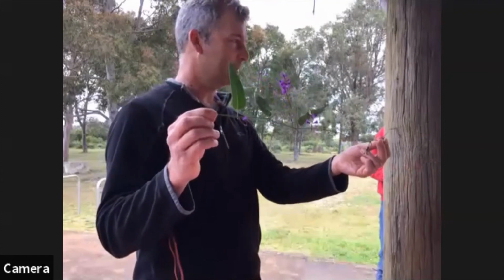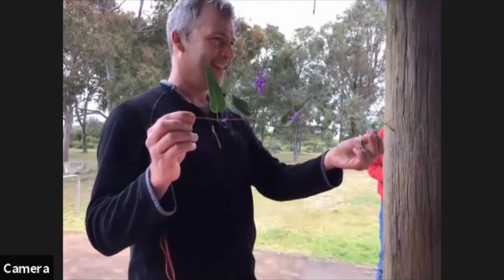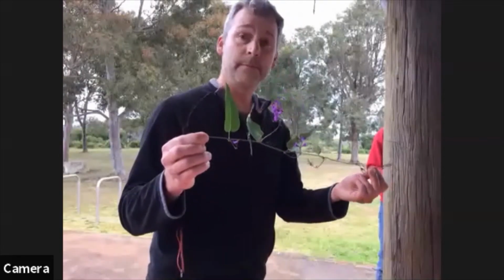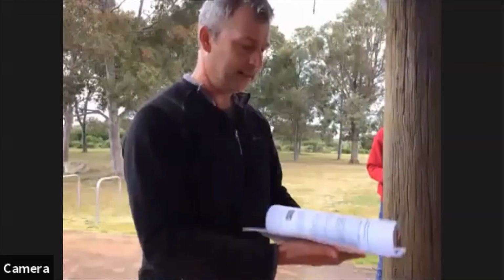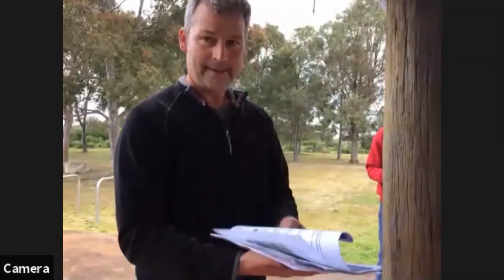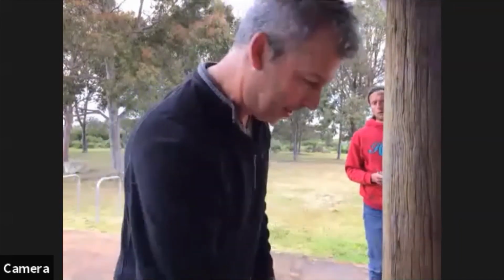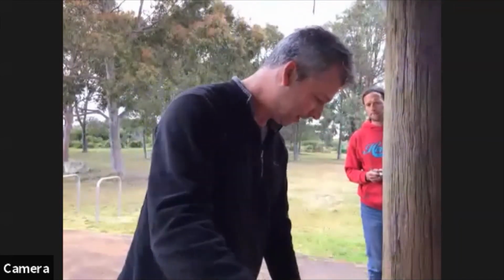What is it? Hardenbergia. Somebody type that in the chat, please. Thank you. All right, Hardenbergia violacea, ground cover and climber.